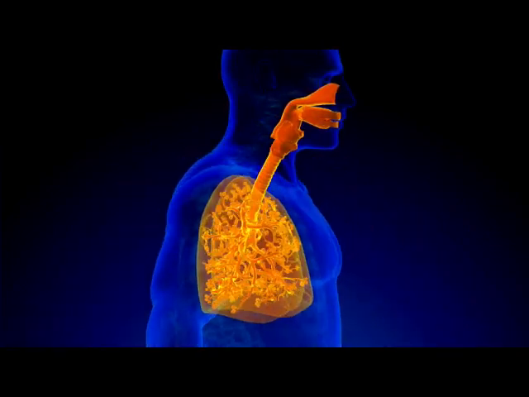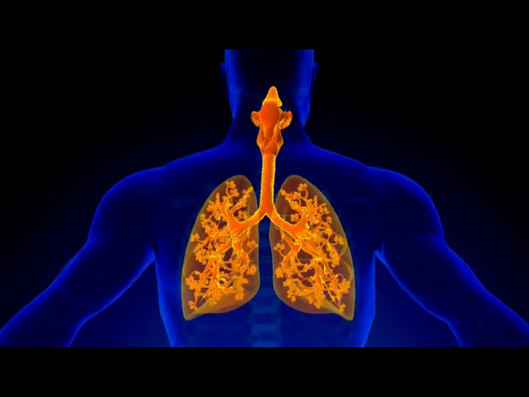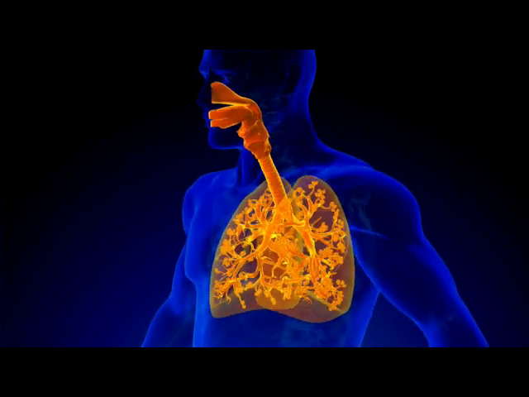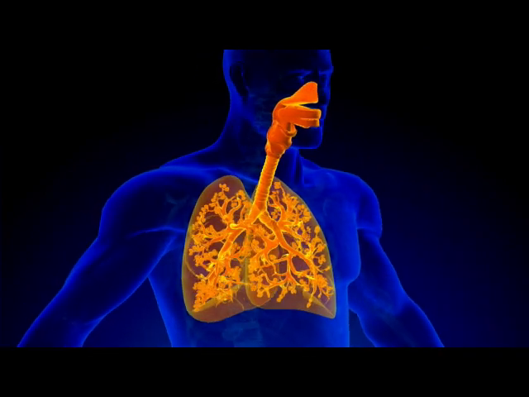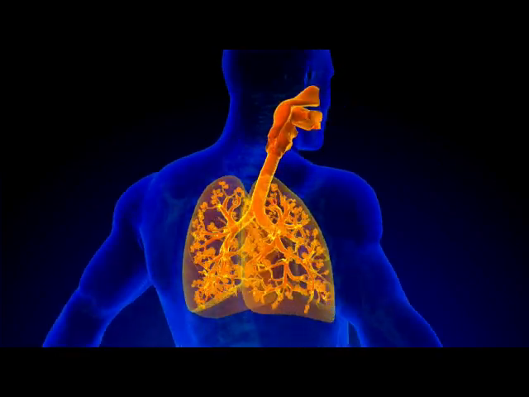You can live without water for a few days and without food for more than a week, but you will die if you stop breathing for more than a few minutes. Every minute you breathe in about 6 liters of air. Without this frequent intake, the cells in your body would die quickly.